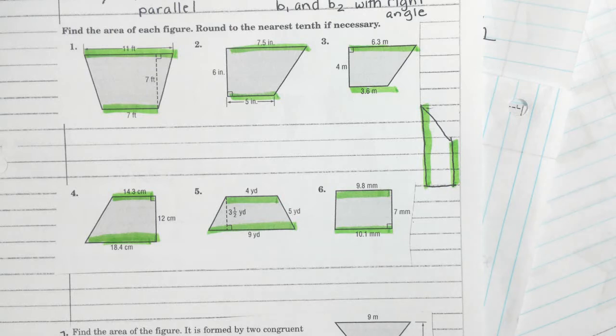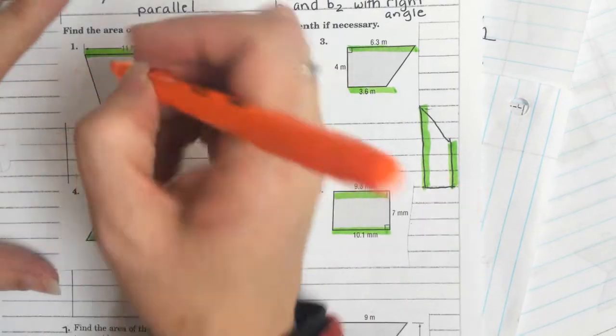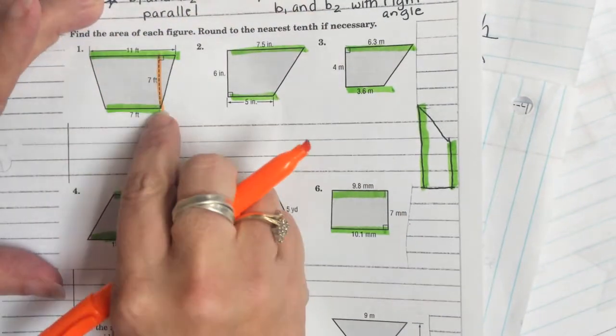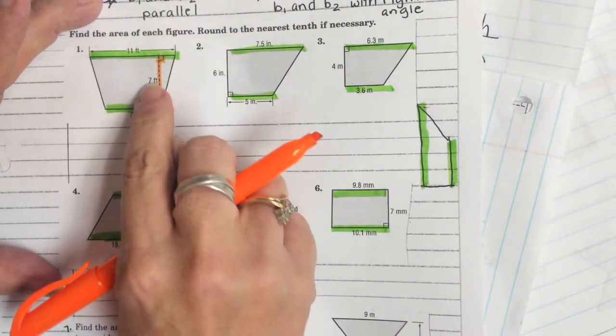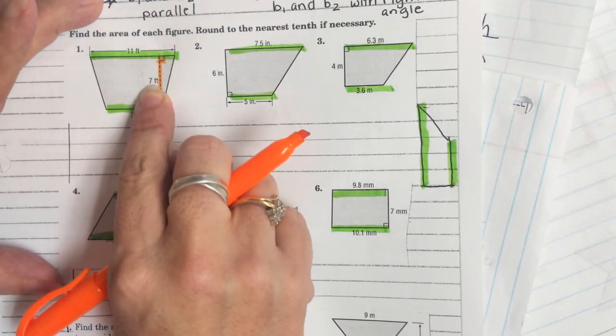It also is going to run between the two railroad lines. It's going to be that perfect line between the two. Some of them are super easy because, like this first picture, it looks like the height on a triangle. They even made a little dash line. Yes, there's the 90, so we know that is the height.